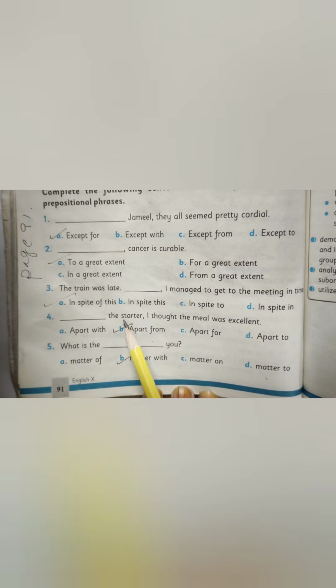Number 4, dash the starter. I thought the meal was excellent. Option A, apart from. Apart from the starter, I thought the meal was excellent. Number 5, what is the dash you? Option B, matter with. What is the matter with you?